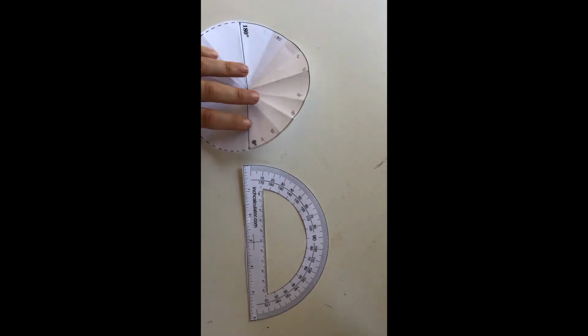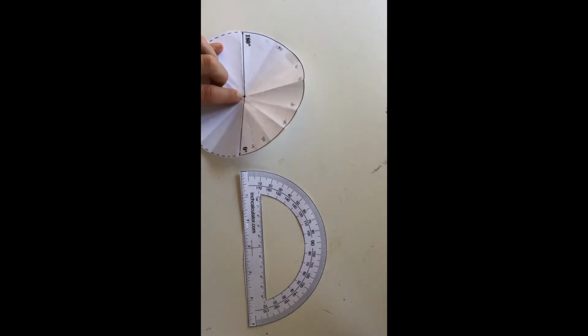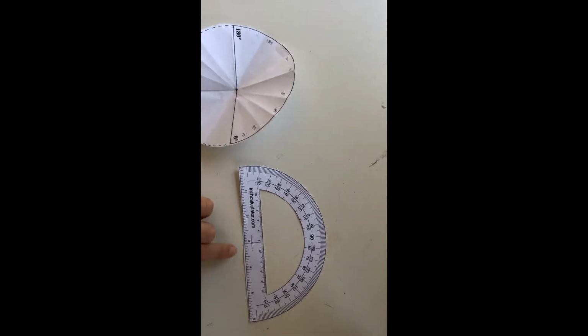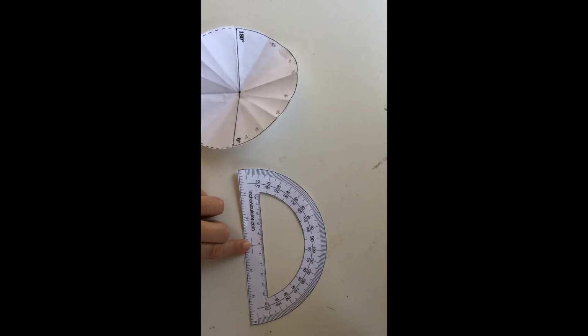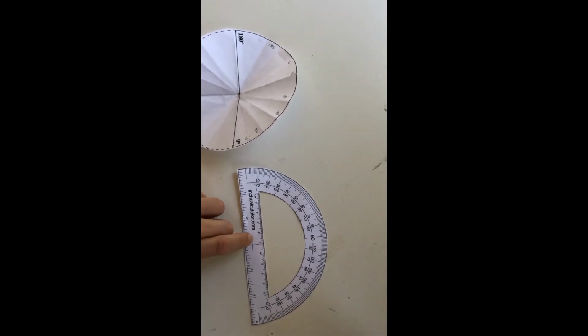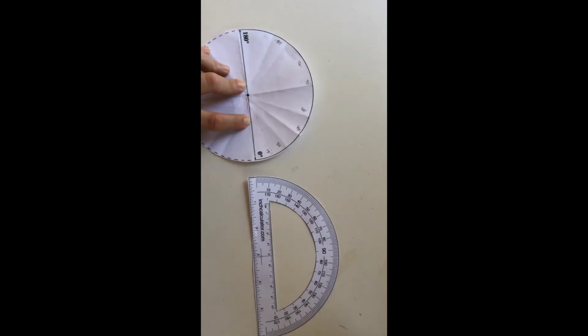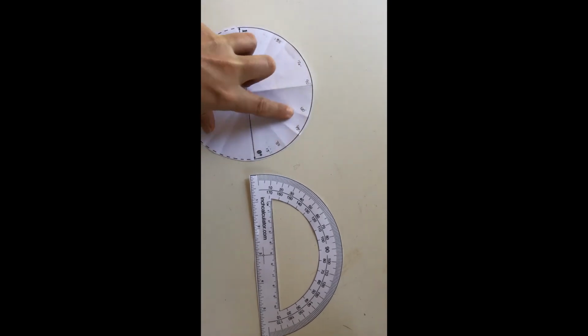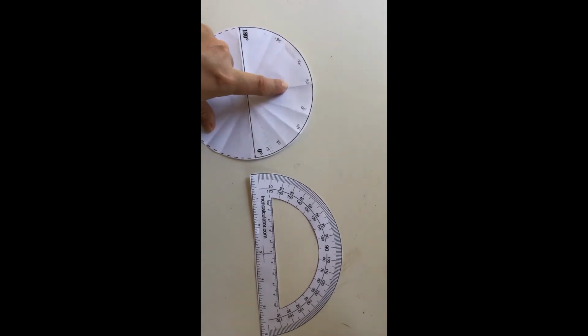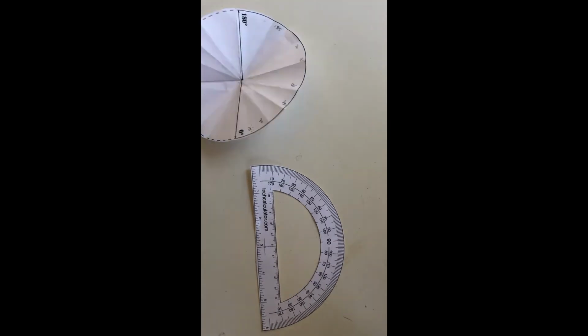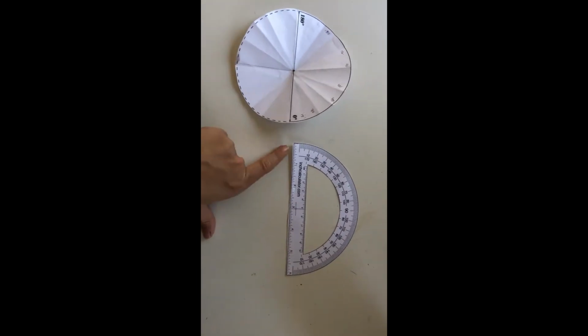So some similarities that I see is that there's that little circle there, and there's a circle right there, and I'm assuming that's where we line up our 0 degree line when we're measuring an angle. It's got measurements up at the top. However, the difference is that we have the whole circle, but a protractor is half the circle.